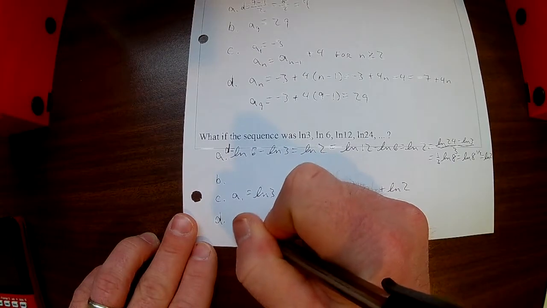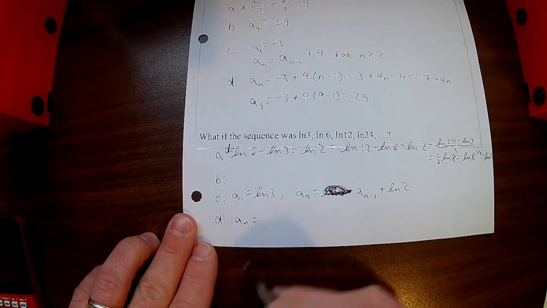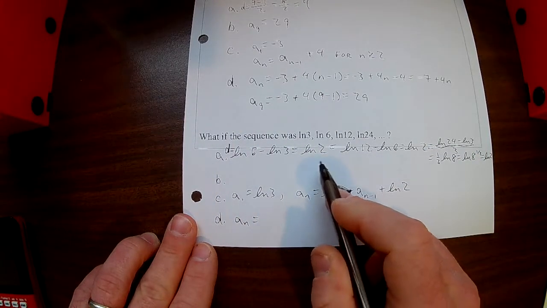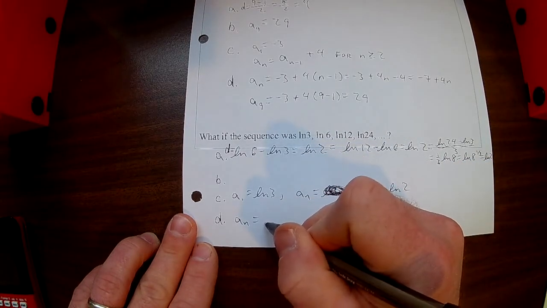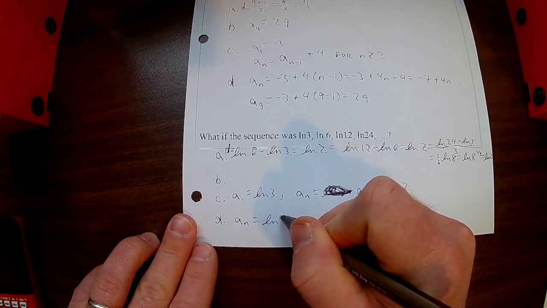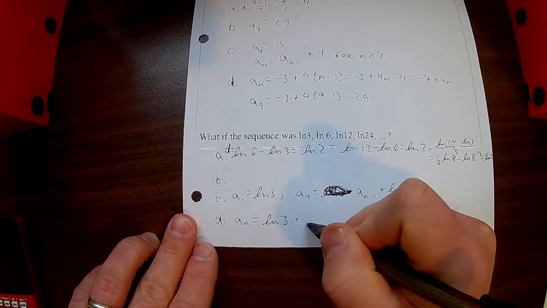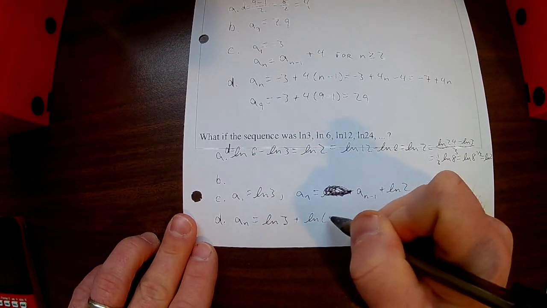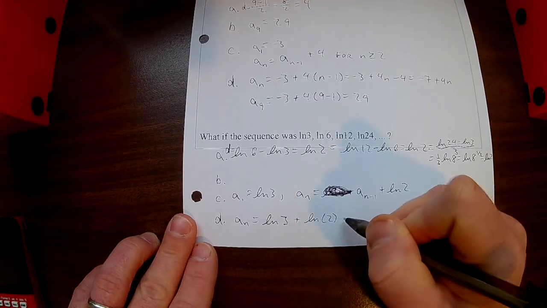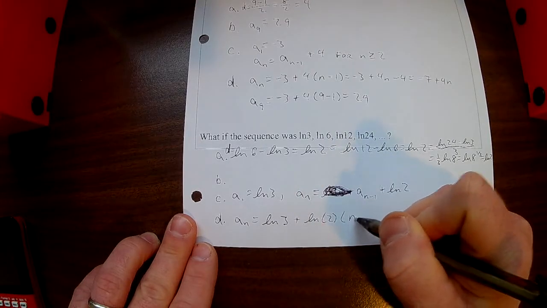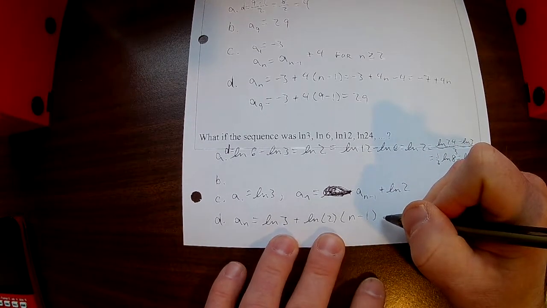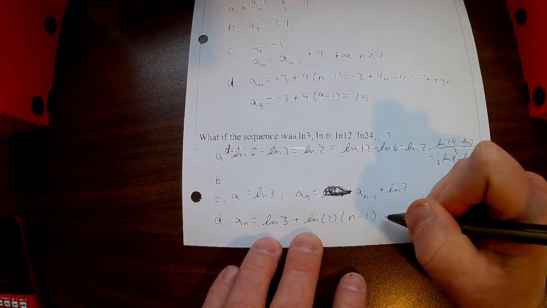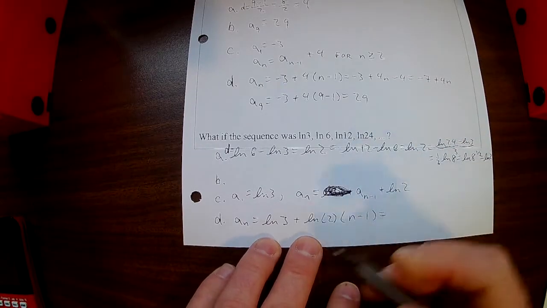I always think the recursive rule is easier to write out. Because for part D, to find the explicit rule, you actually have to think. And here's where I get a little bit crossed. I have the initial term, ln of 3, plus the common difference, ln of 2, times the quantity of n minus 1. I don't know if we want to clean this one up. Yeah, no, okay, fine.